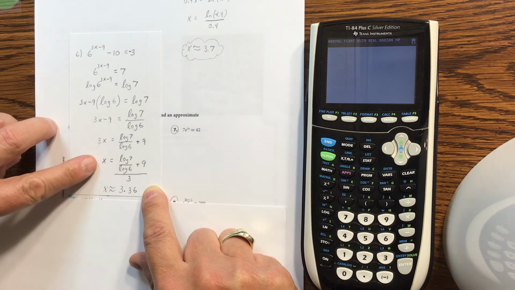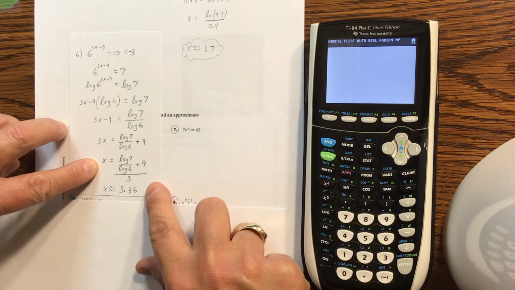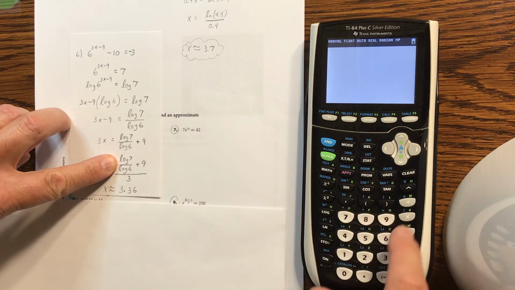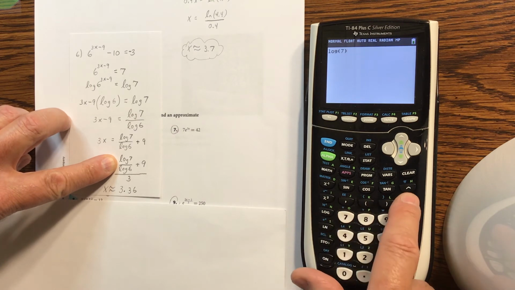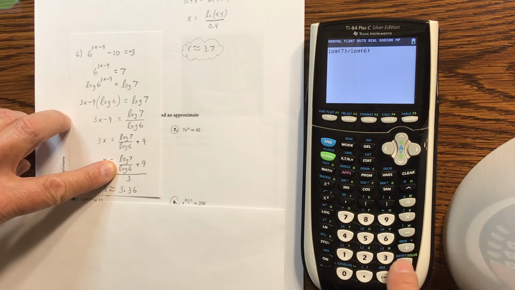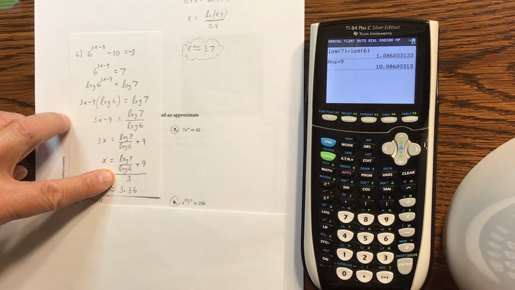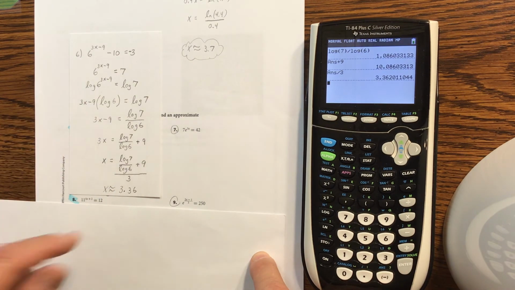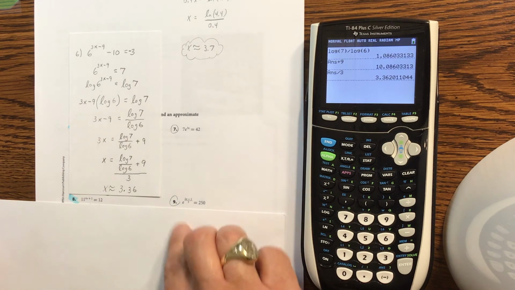Now once again, to do this on your calculator, it's very simple. Take, in this case, the log of 7 divided by the log of 6. We get 1.086. Then I'm going to add 9 to it, and then we're going to divide it by 3. And again, if you saw that, it's just 3 operations, and you got it. I just rounded this one to the nearest hundredth, so it's 3.36.